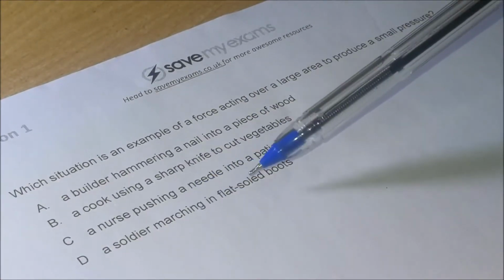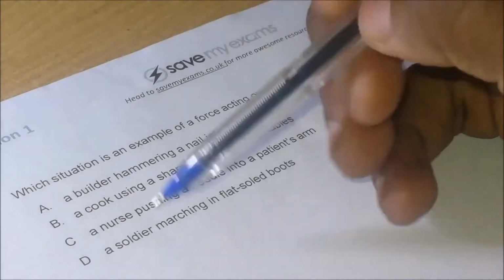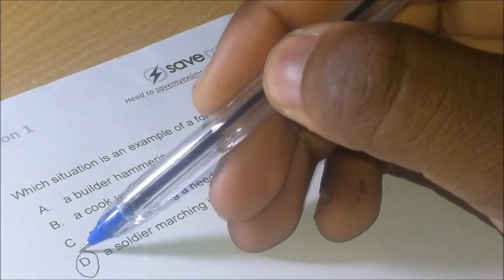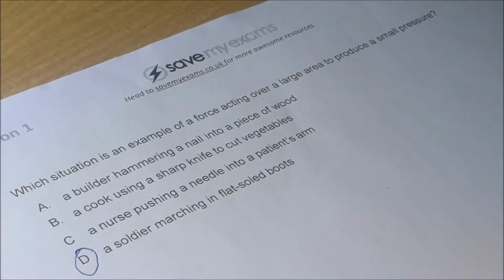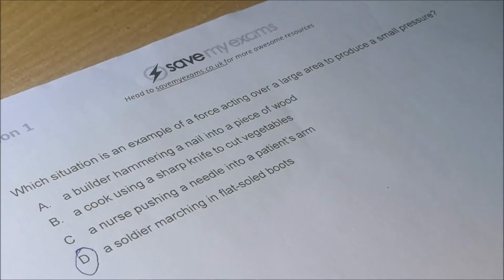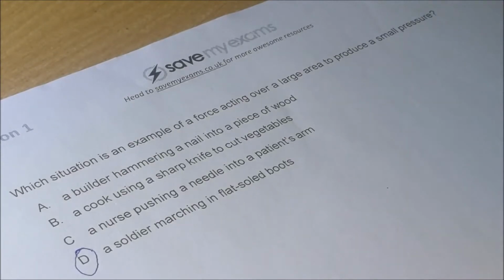D, a soldier marching in flat-soled boots. Of course, the answer is D. When a soldier is marching in flat-soled boots, that's an example of a force acting over a large area to produce a small pressure. That's question number 1. Let's go on to question number 2.